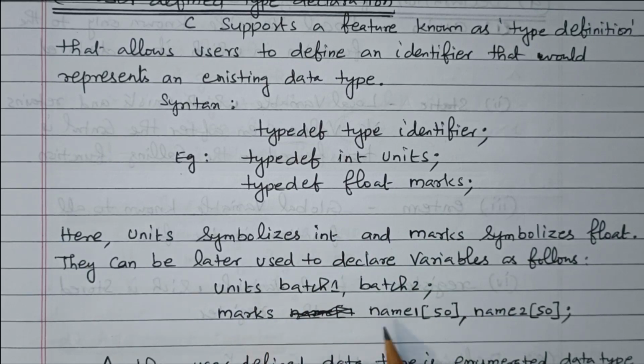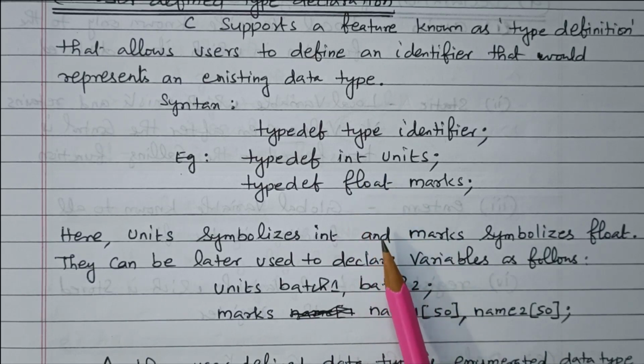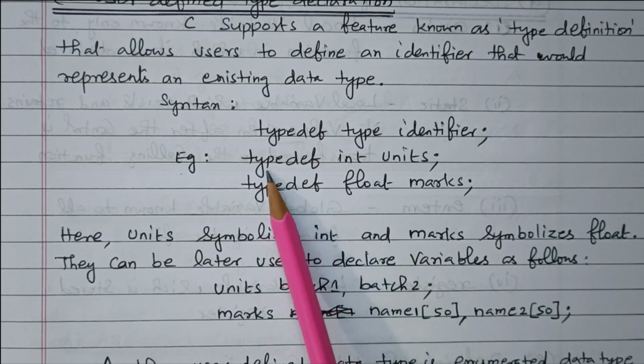Similarly, marks name1, name2. So name1, name2 are of type marks, and marks is nothing but float, right? So marks name1, name2 come under floating point. So from the basic type, the user defines a new type with typedef, and that is called a user defined data declaration.